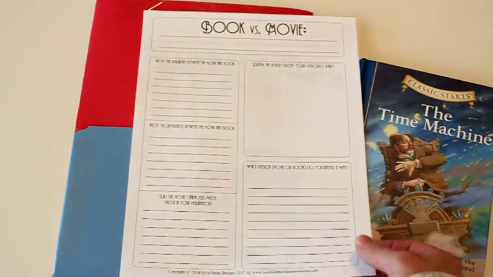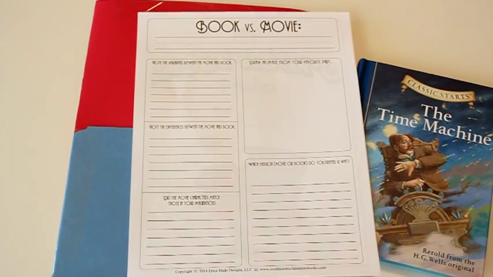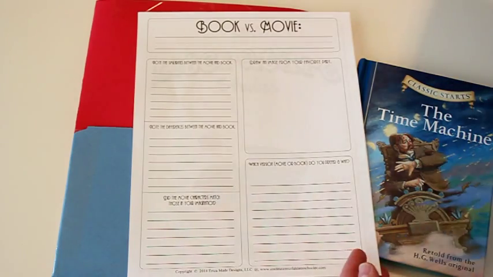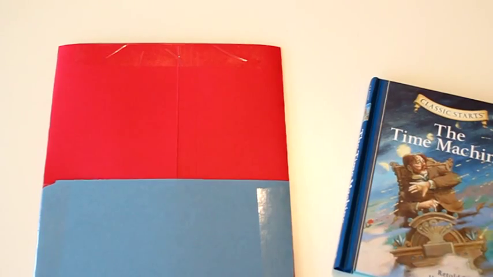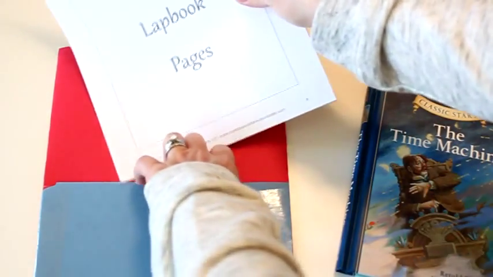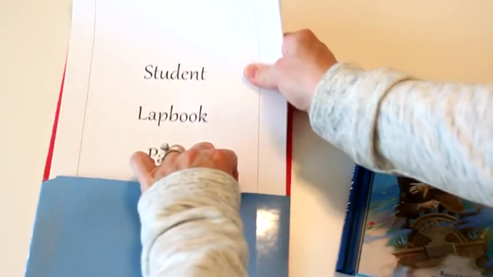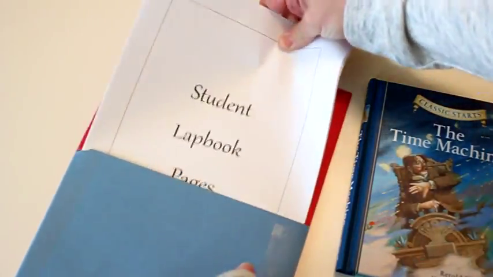So those are just some great reports to, again, further comprehension of the story that they've read, and to get them thinking a little more critically as they're going through these units. So I just keep all of those reports, like I said, in the back pocket here. It's just a great way to keep everything together.